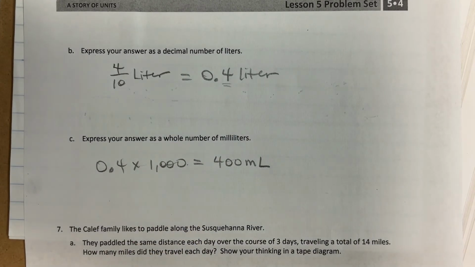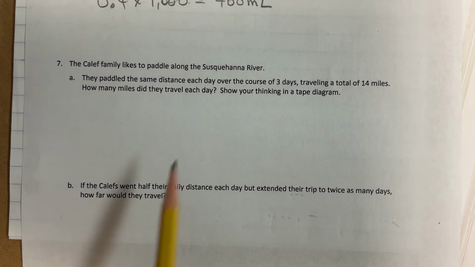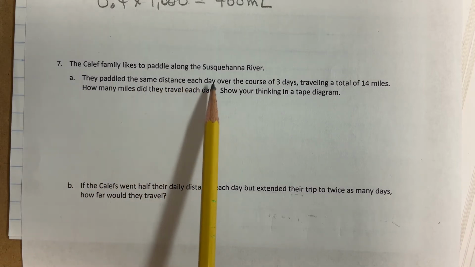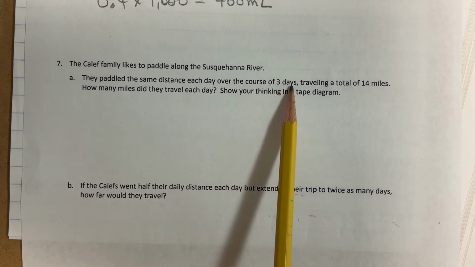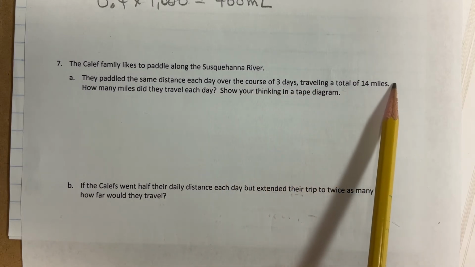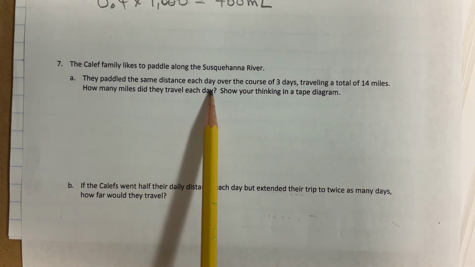All right, last question, almost done. The Caliph family likes to paddle along the Susquehanna River. That is a river in Pennsylvania. I grew up in Pennsylvania, so that's kind of neat. They paddled the same distance each day over the course of 3 days, traveling a total of 14 miles. How many miles did they travel each day?